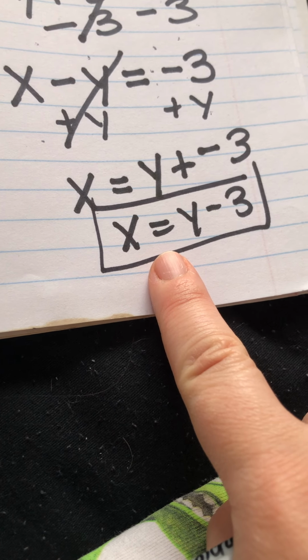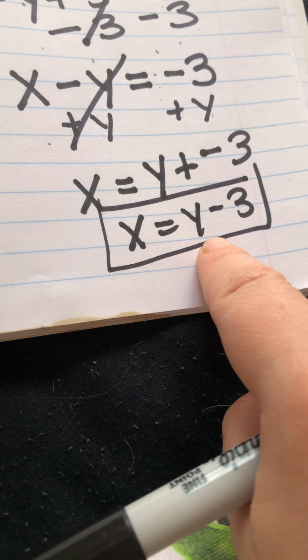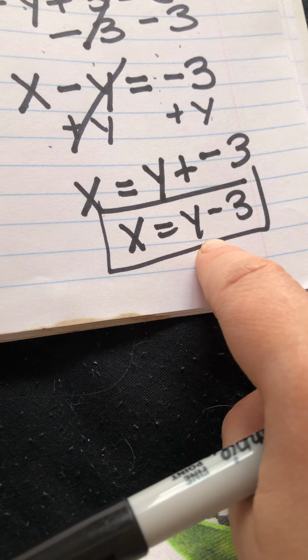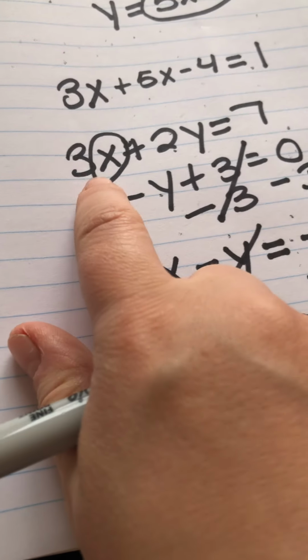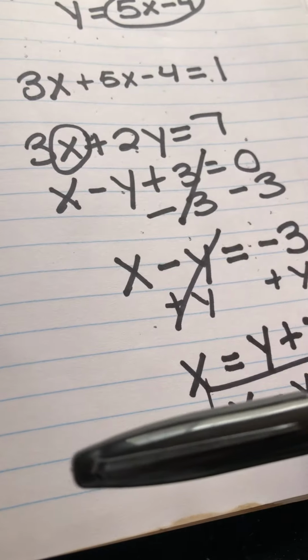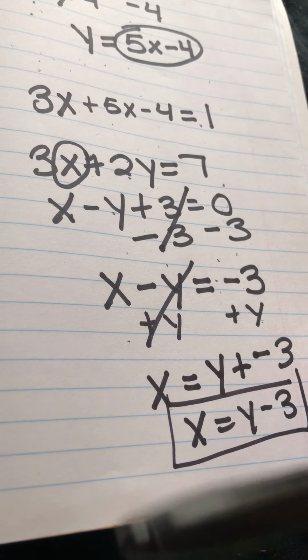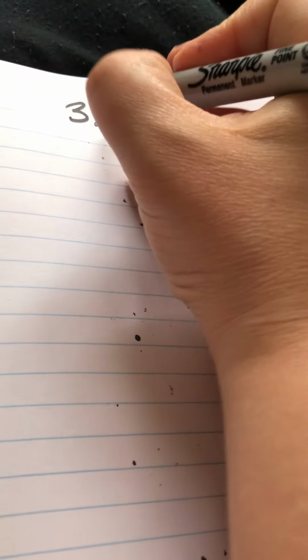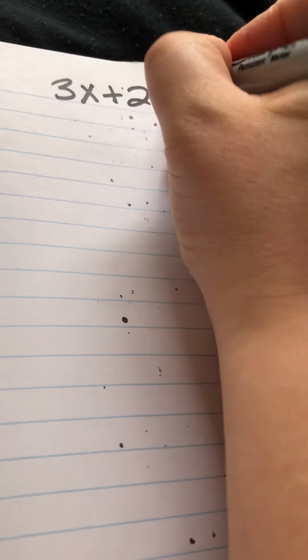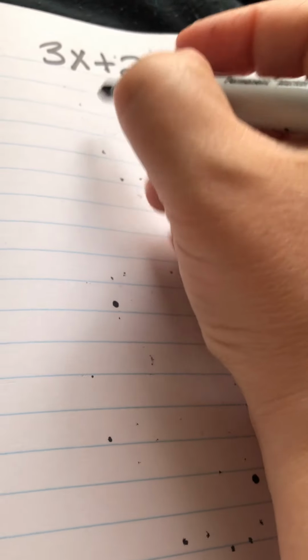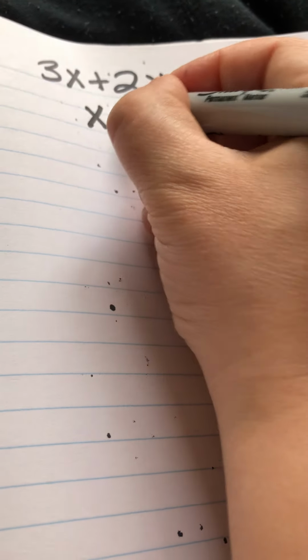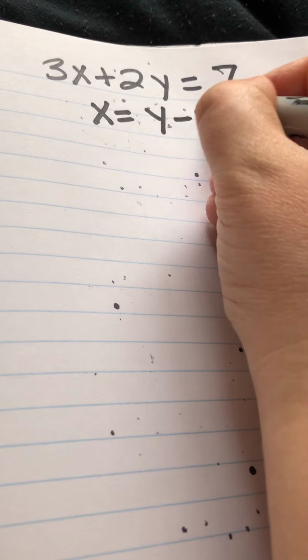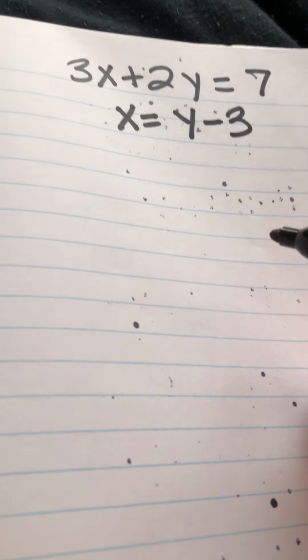So now that I have my x by itself and I know what x equals, I can go ahead and plug it in up here for this x in this equation. So let me get some clean paper so we can see what we're doing. Remember, the equation that we're trying to plug into is 3x plus 2y is equal to 7. And we got the x by itself just now. And we now know that x is equal to y minus 3.